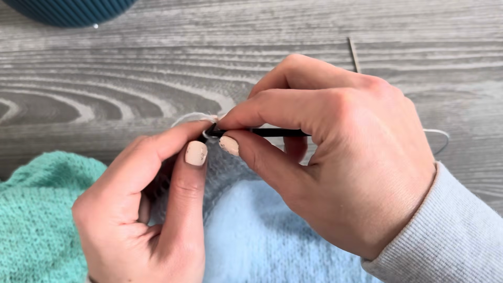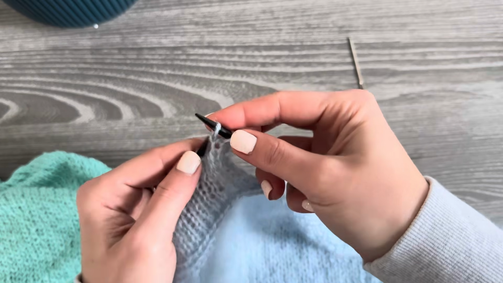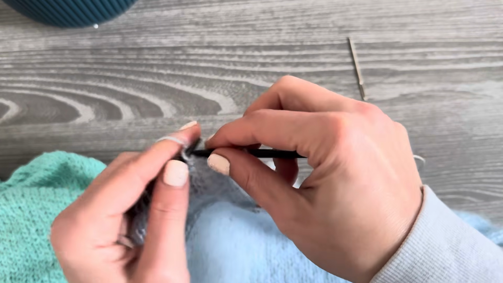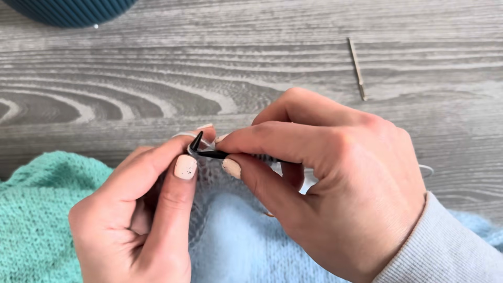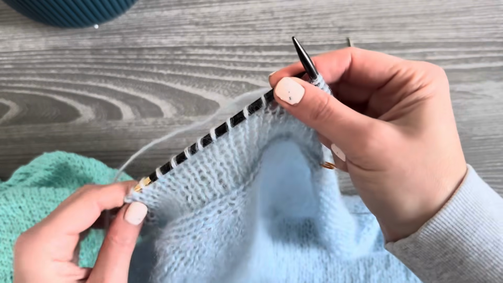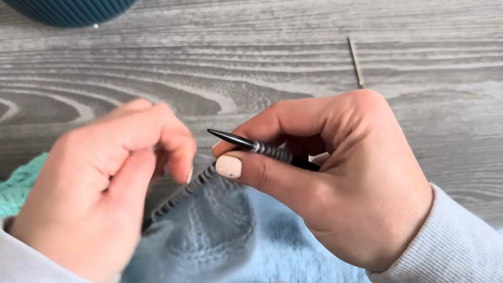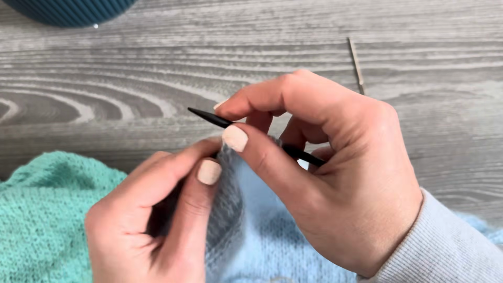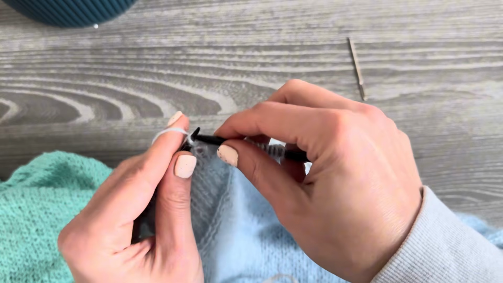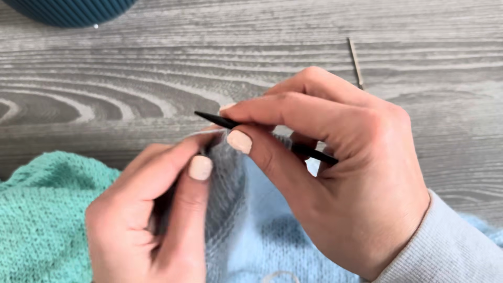And then I will pick up the stitch and knit it in the back. I'm still concerned if it's the right one, but yeah, you need to increase 1 stitch over there, and then we will continue to knit the rest of the stitches to the end of the row.